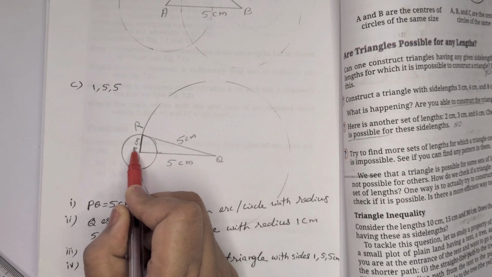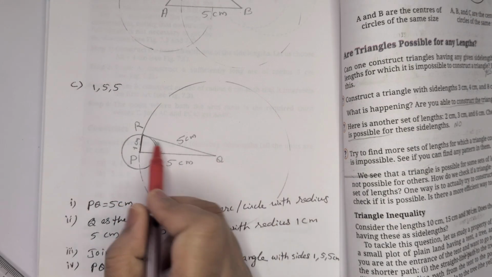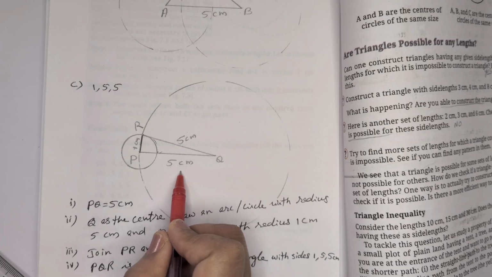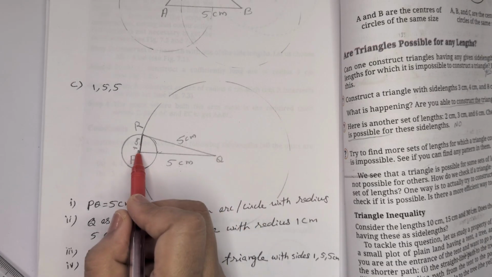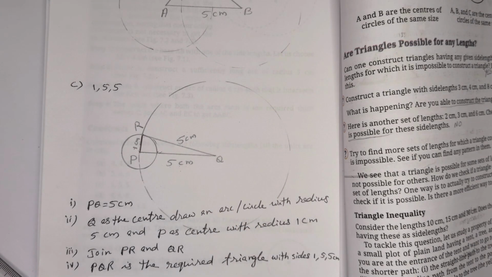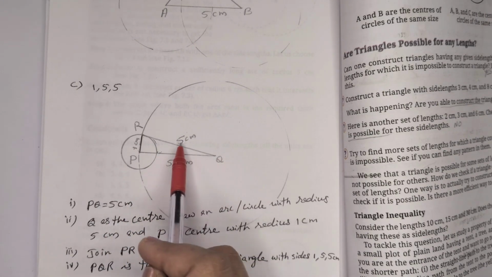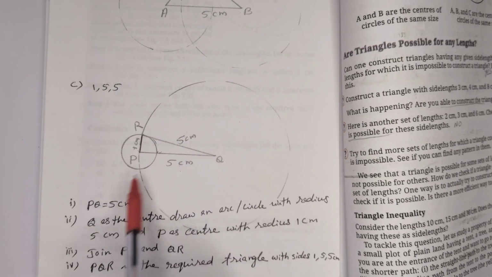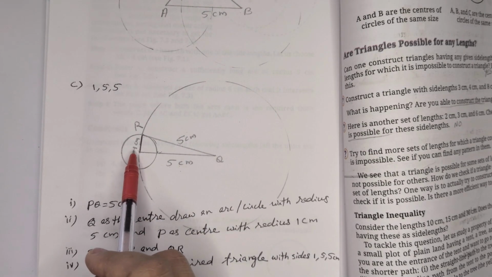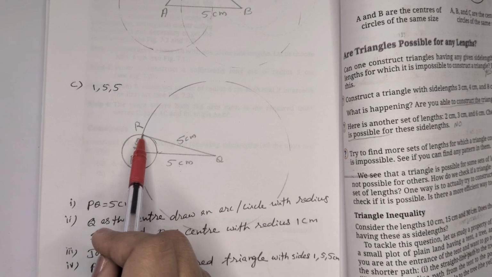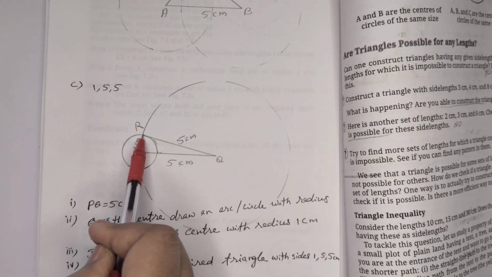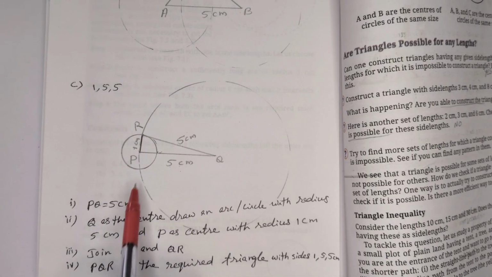Here this side PR is 1 centimeter, RQ is 5 centimeters, PQ is 5 centimeters. Two sides are 5 centimeters, one side of the triangle is 1 centimeter. Those are the steps. What we are doing, the same thing we can write in sentences. Draw PQ equal to 5 centimeters, and with Q as the center and 5 centimeters as the radius, draw a circle. With P as the center and 1 centimeter as the radius, draw another circle. Both arcs or circles intersect at the point R. Join PR and QR. Then PQR is the required triangle with the given measurements.